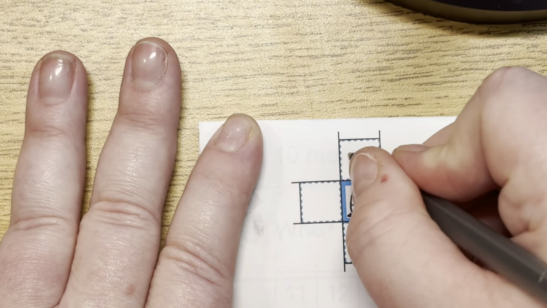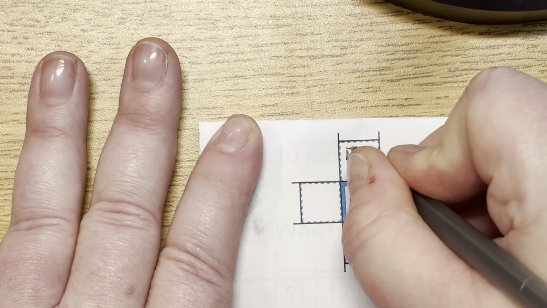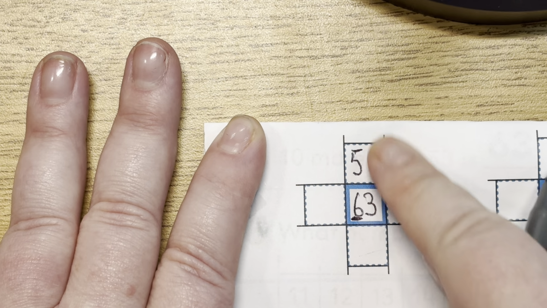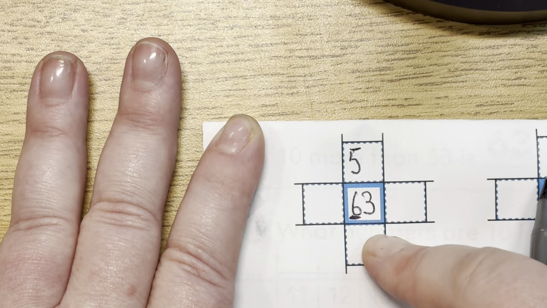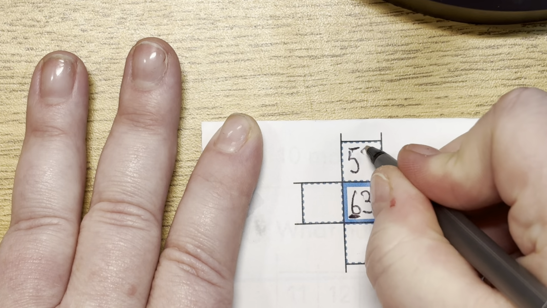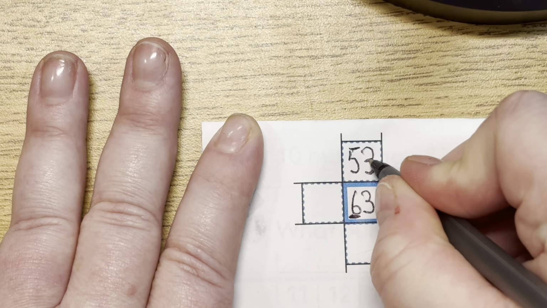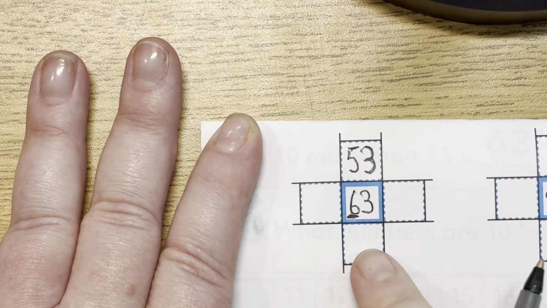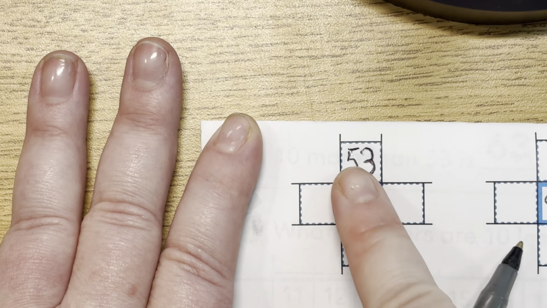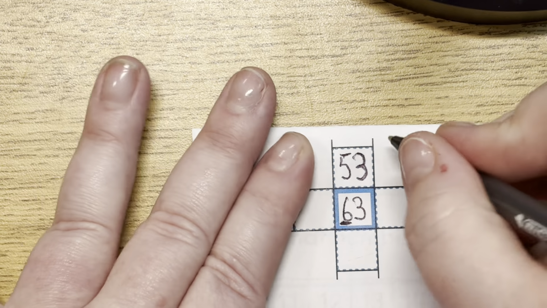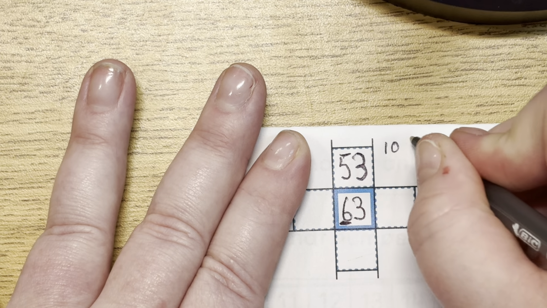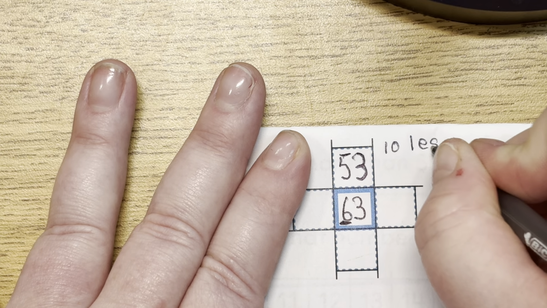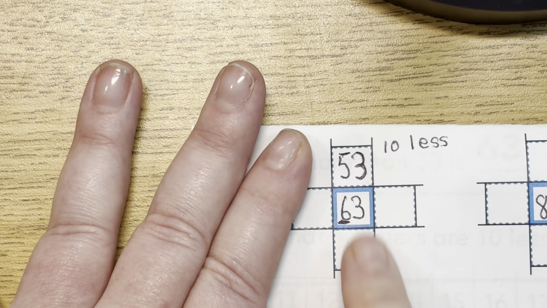I'm going to have 5 10s, so I'll put 5 in the 10s place. And I know if I'm going up and down, my ones place is never going to change. It's going to be the same every time, so I'm going to put a 3 there. It went from 63 to 53, 10 less.